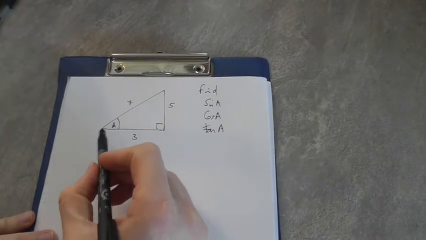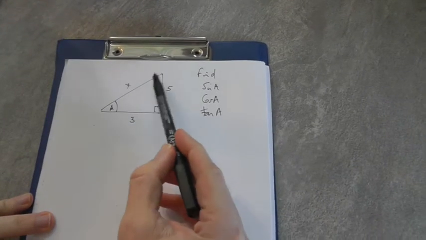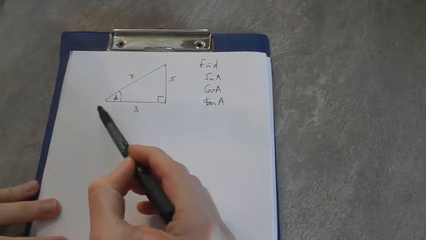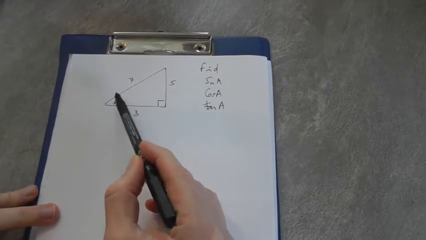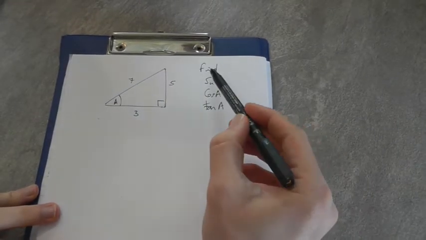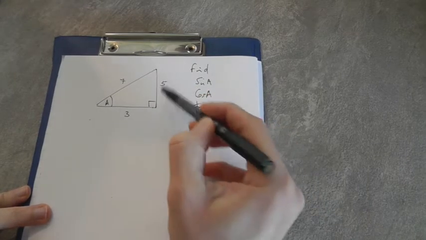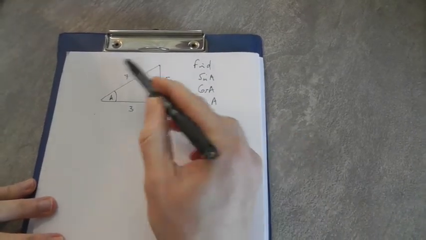Okay, bit of trigonometry here. What we have is a right angle triangle, and the sides are 7 units, 5 units and 3 units all in length. And we have this angle here labelled A. And the question states they want us to find sine A of this triangle, cos A of this triangle, and tan A of this triangle.